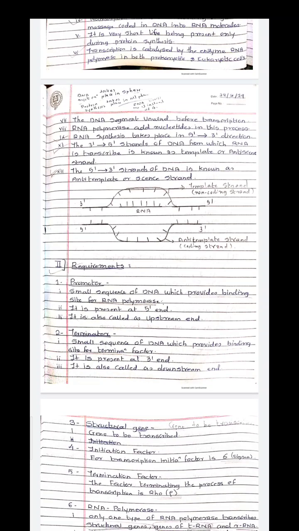Then the second requirement is the terminator. Terminators are small sequences of DNA which provide the binding sites for the termination factors, and are present at the 3' end, which is also called the downstream end.